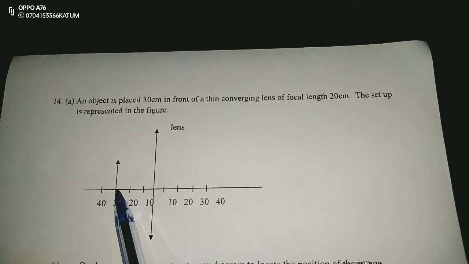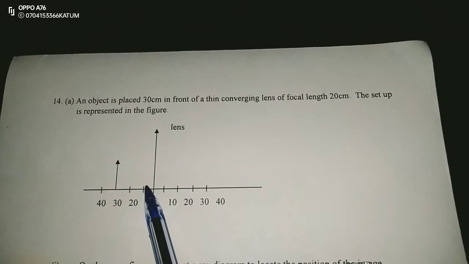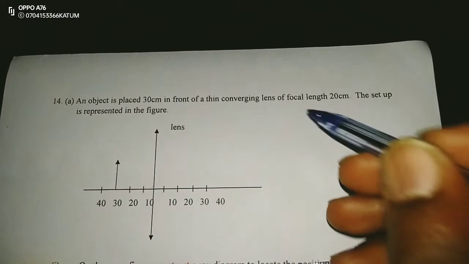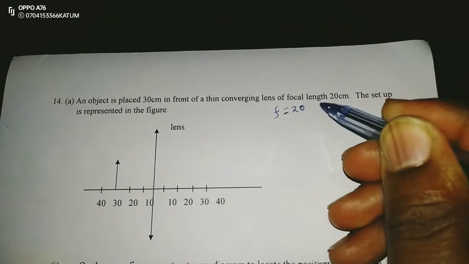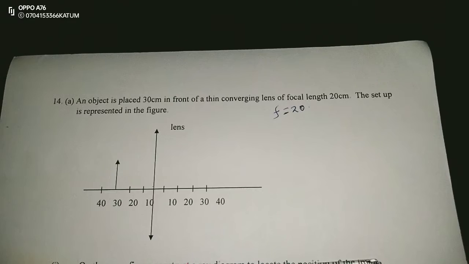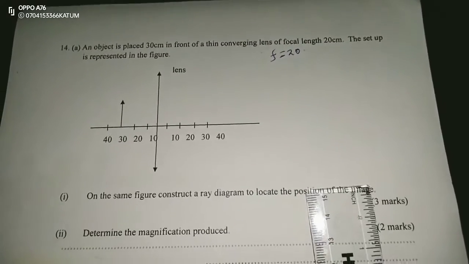We have the object placed 30 centimeters in front of this converging lens, and the focal length f is 20 centimeters. Let us see the questions thereafter.